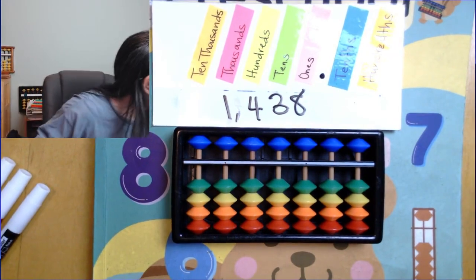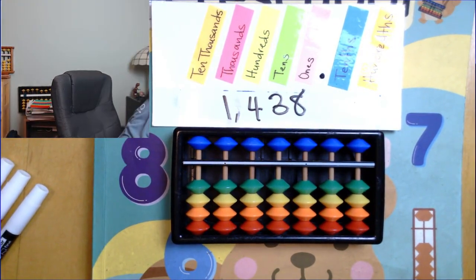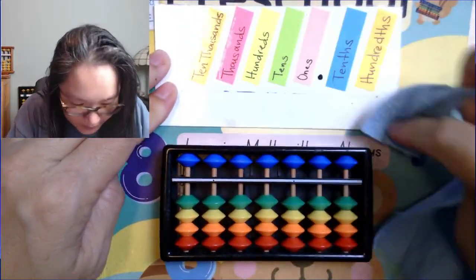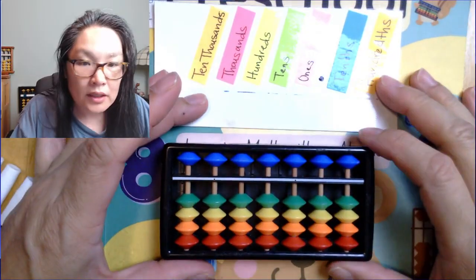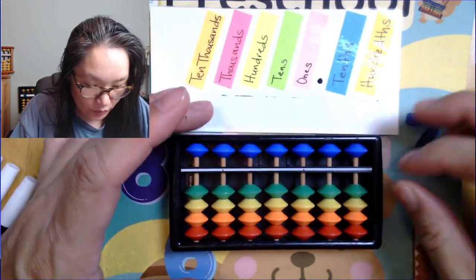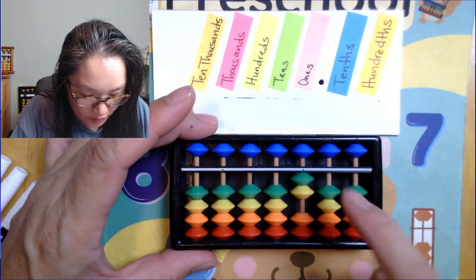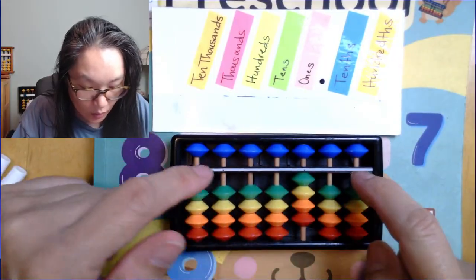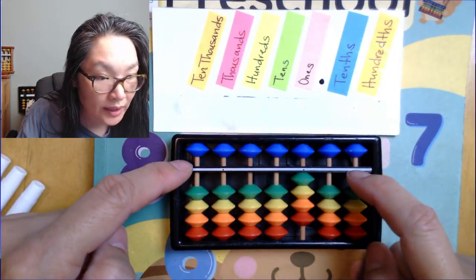Okay, we're going to continue on and change out my number. But before I do that, I need to erase my number, because I don't want to confuse anybody. So what are we going to do? We are going to count 1, 2, 3, 4. This is 4 on the abacus. Anytime this is the horizontal bar, this horizontal bar is tracking.